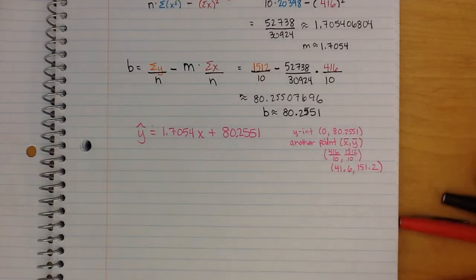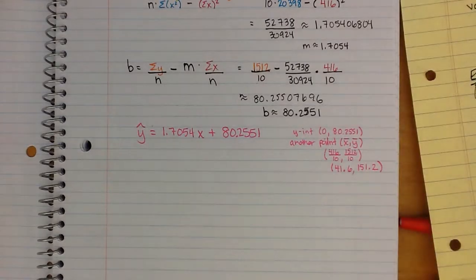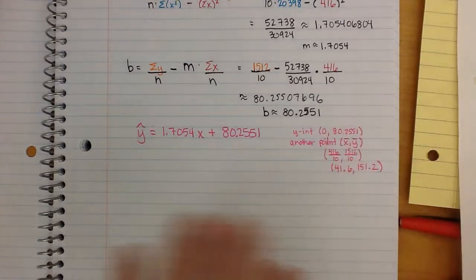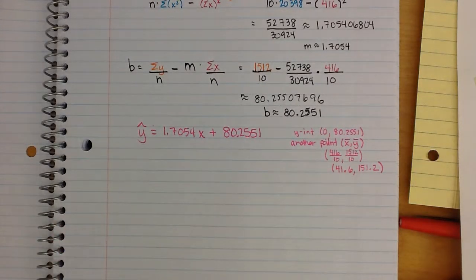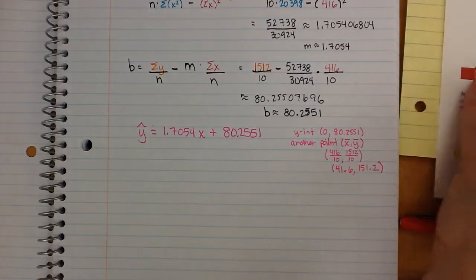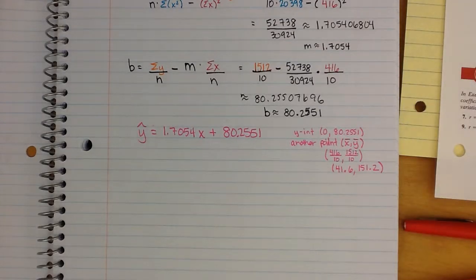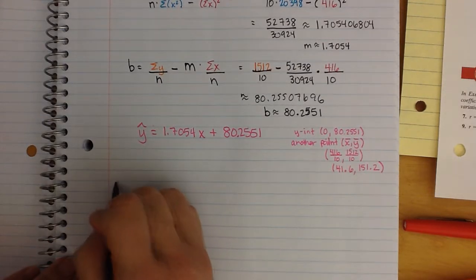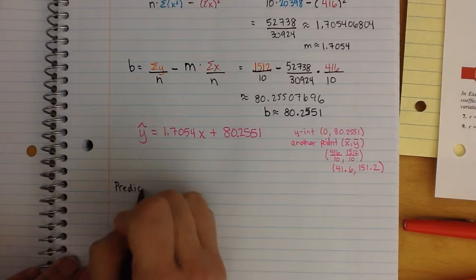Now there are some other questions that we can use our model to answer. So we're going to make some predictions based on our model, and then we're going to figure out our coefficient of determination, which I haven't talked about yet, but I will in a moment. So we are going to make some predictions.